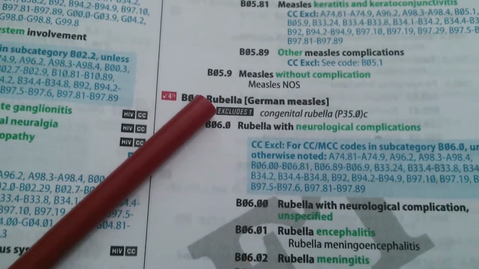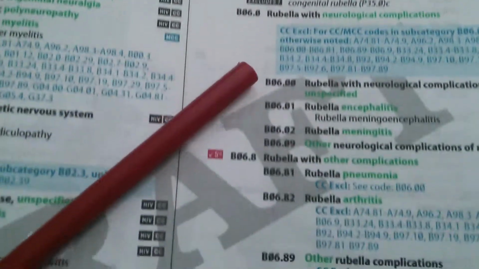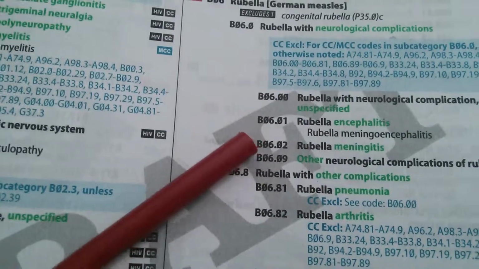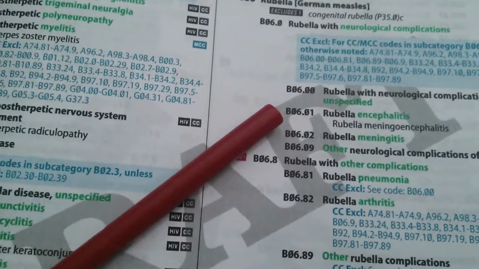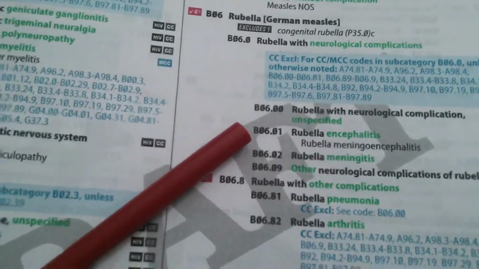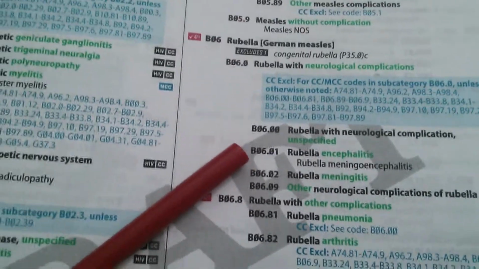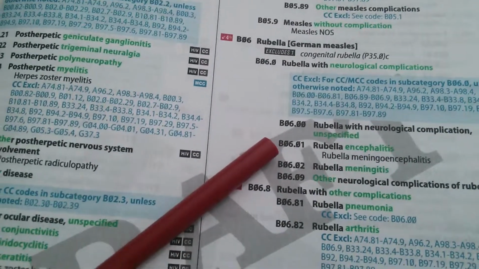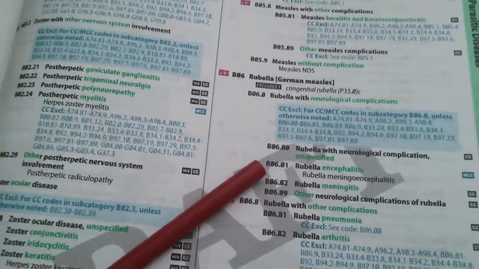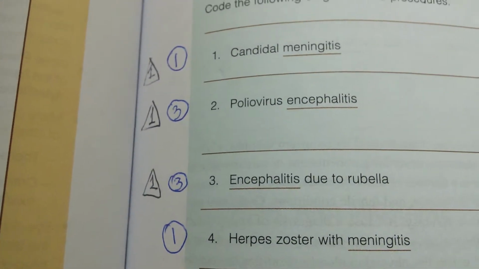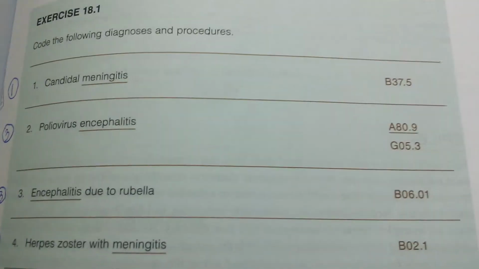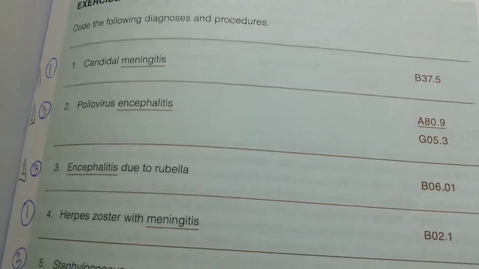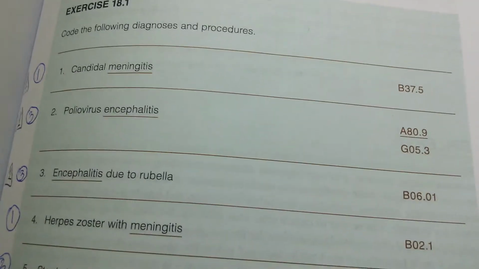No, there's nothing there. It should be in red saying code first, or here put an additional code, and there's nothing. The only indication that we have is that underneath it says rubella meningoencephalitis, which means the rubella meningoencephalitis is the same code, right? So we checked the code already, so that's okay. Now the last check is that we go to the book and see if that's our answer. It is 3, encephalitis due to rubella, and the answer is what we found, which is B06.01.